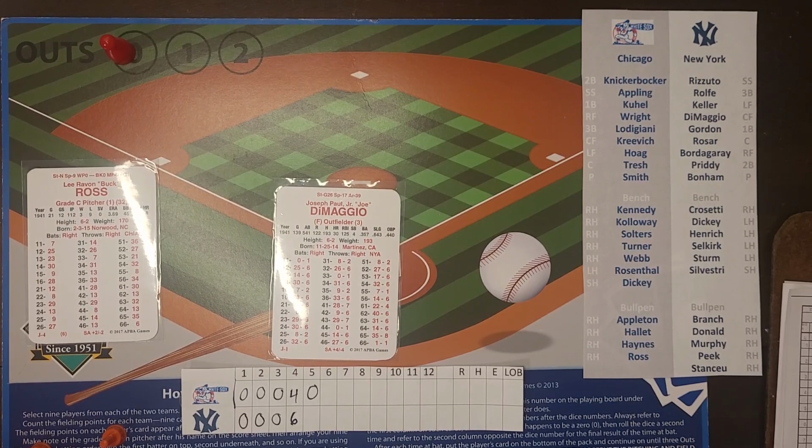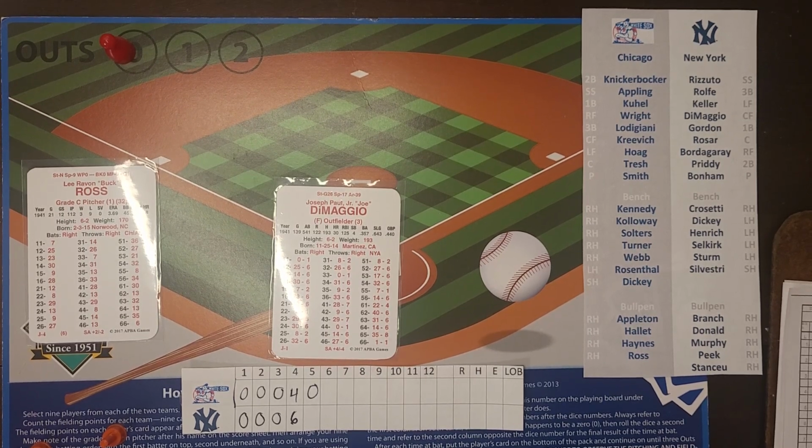So let's see what he can do as an encore against the relief pitcher Buck Ross. 65 is a 35, and that will be a ground out to the first baseman unassisted as Joe Cool steps on the bag. So Joe Cool, first base unassisted.